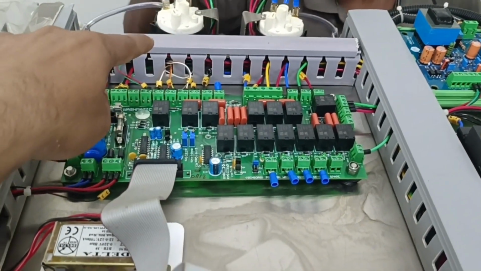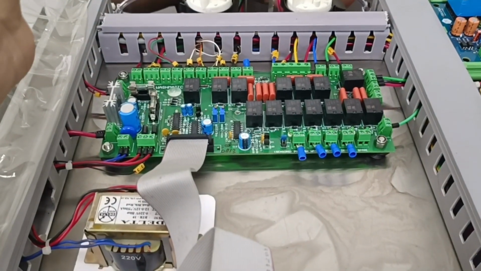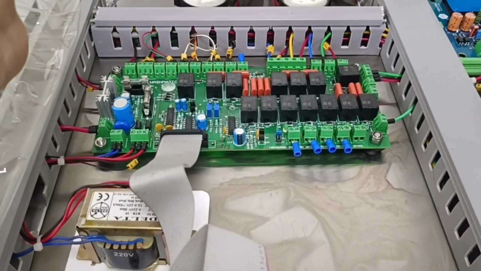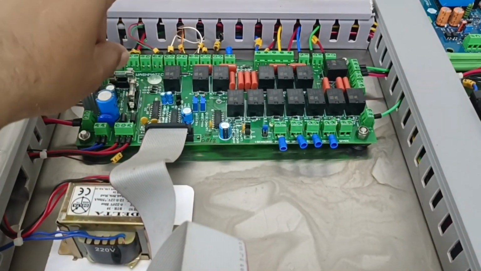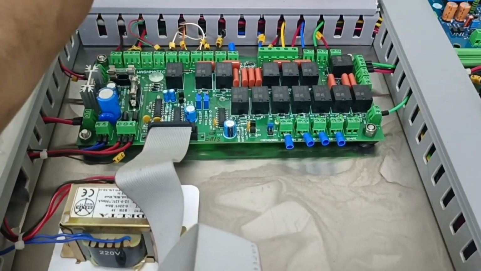And that one? Water sensor. Water cut off, no problem. If water continues coming with no cut off, that is the problem. This will maintain the water level. Water level sensor. Okay.